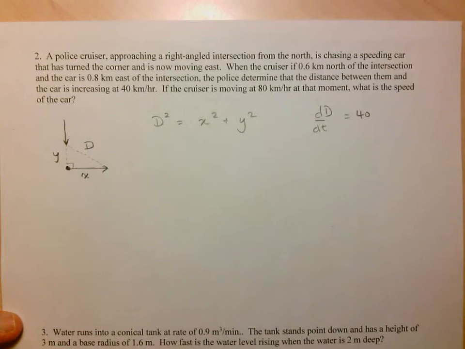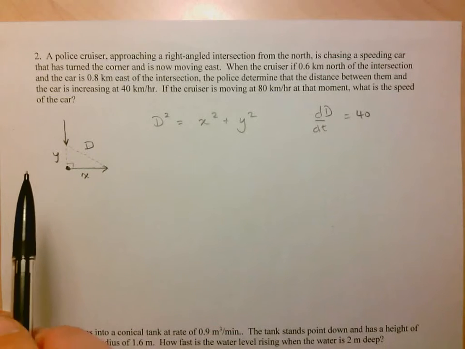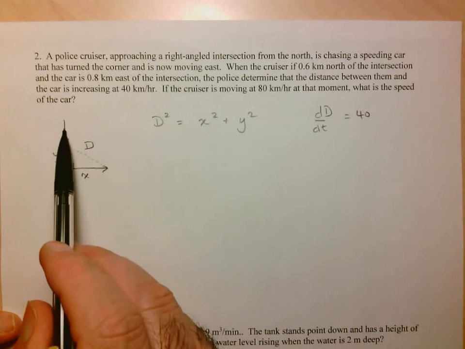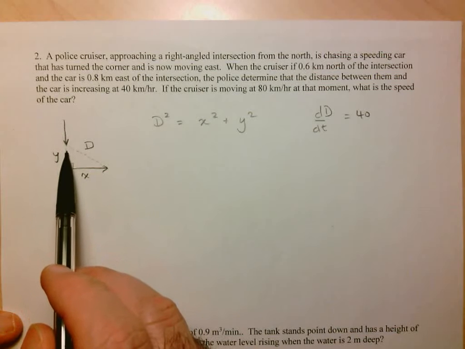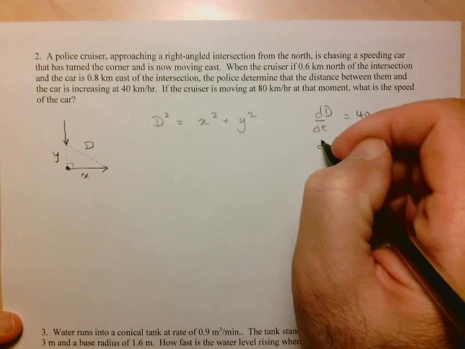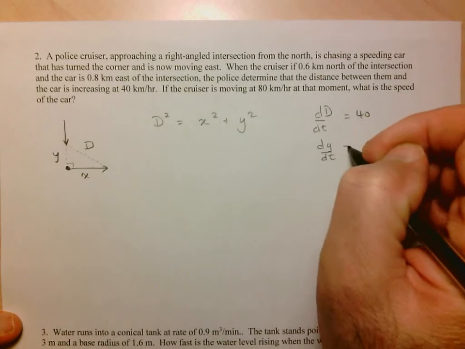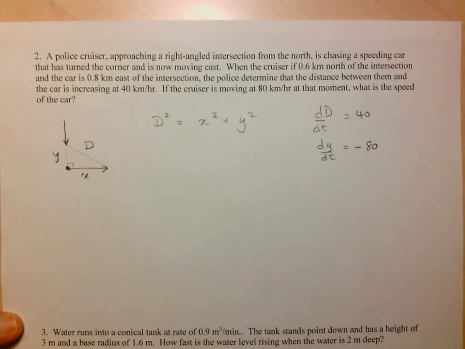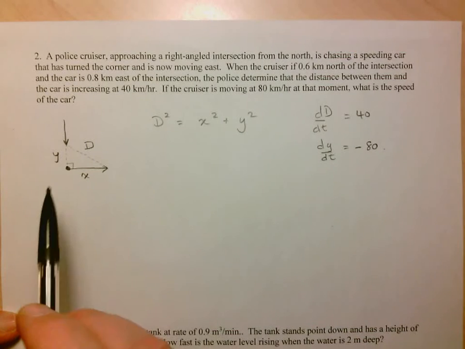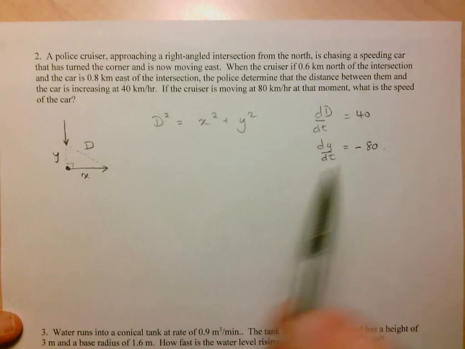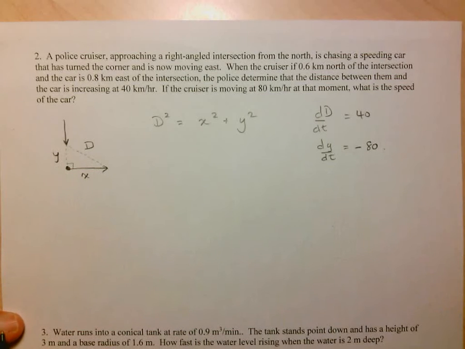They're telling us that the police cruiser is moving at 80 kilometers an hour, but the distance I'm measuring is this y value. This is where you have to be careful, because as the police cruiser is moving toward the intersection, this y value is actually getting smaller. So when we indicate its derivative with respect to time, it needs to be negative 80 kilometers per hour. Make sure that when a quantity is decreasing, you use a negative in the derivative to indicate that.